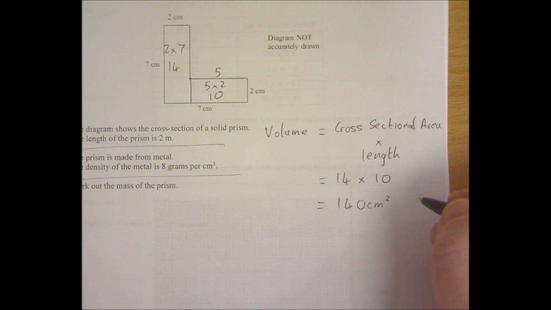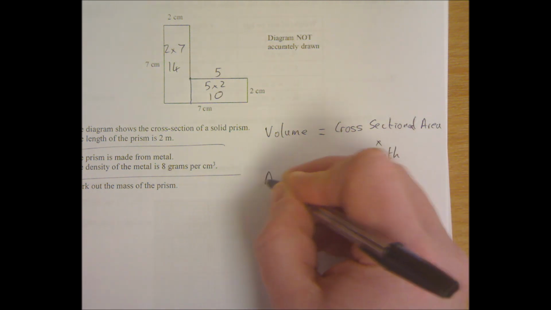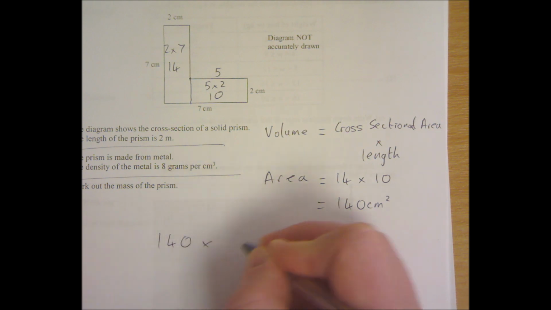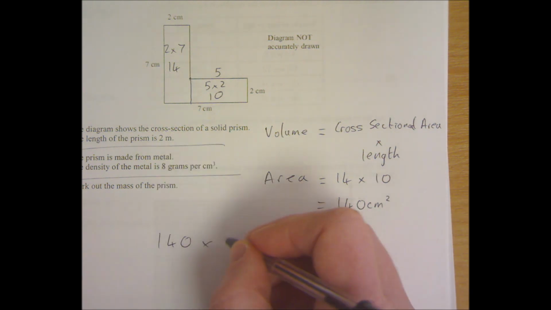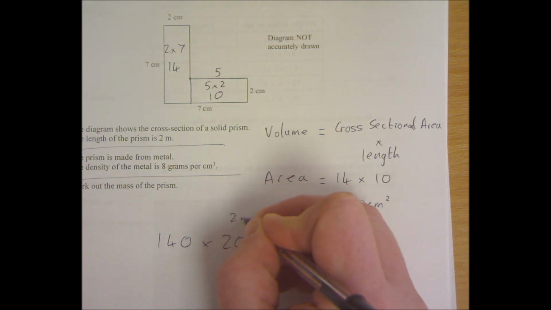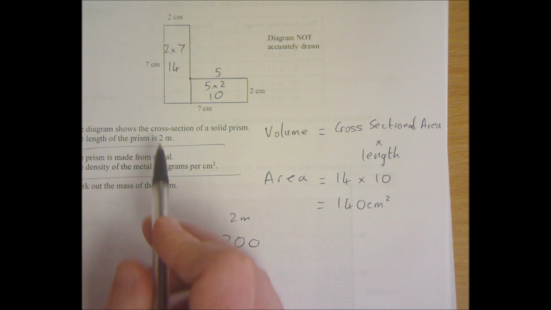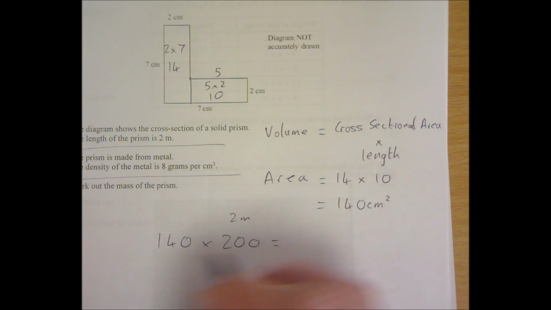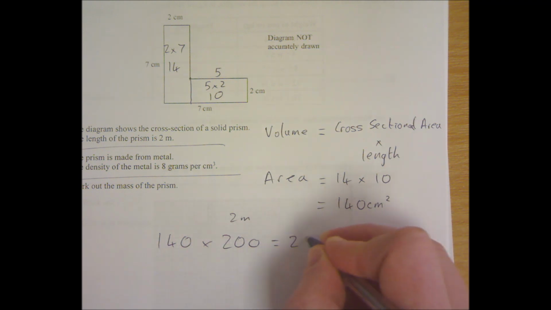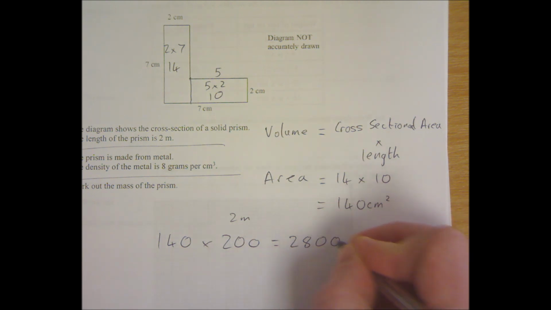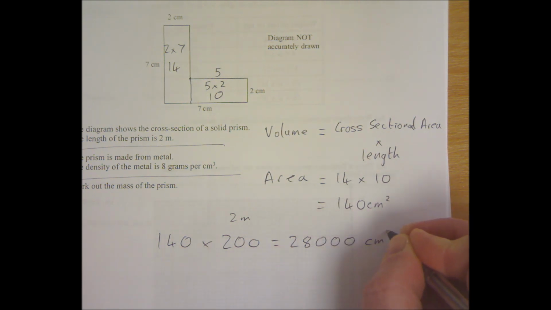We're then timesing that by the length. So we've got 140 times by, in this case, the length of the prism is 2 meters, so I'm going to times that by 200 because we need it all in the same unit. Everything else is in centimeters. So if I do 14 times 2, that's 28. Then I'm times it by 10 and 100, so times by 1,000. So we've got 28,000 centimeters cubed.